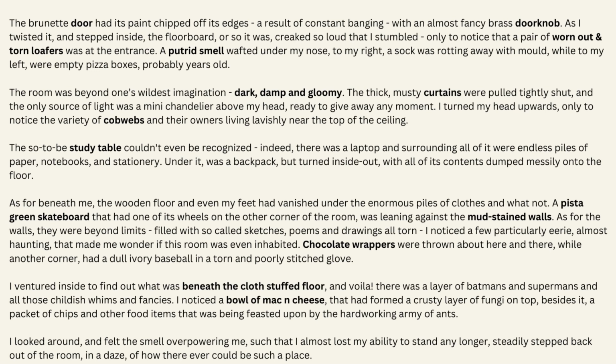Then putrid smell. So we have included smell as well. A sock which is rotting away with mold, and empty pizza boxes which covers the food aspect. Then we have included the list of 3 or triples, which is dark, damp, and gloomy. We are describing the curtains of the room as thick and musty, which has been pulled tightly shut. And then we are moving on to the ceiling.